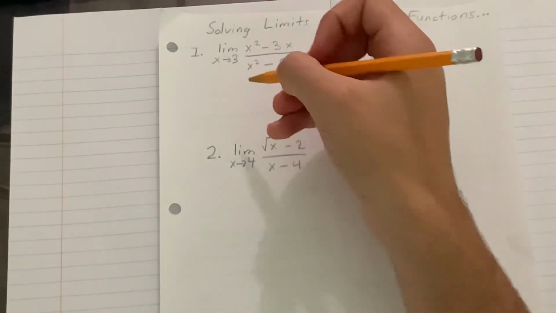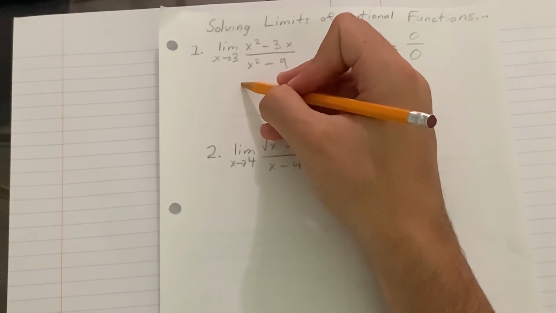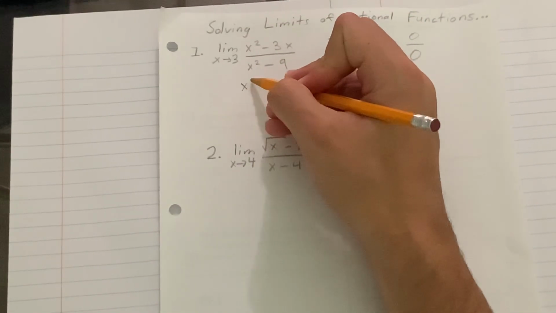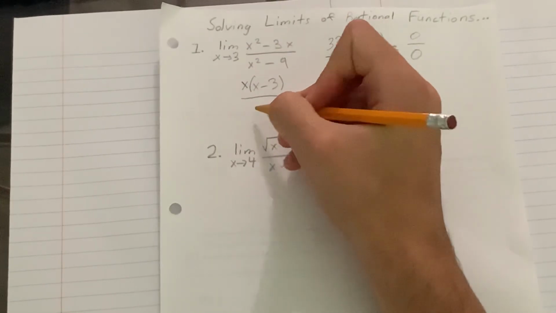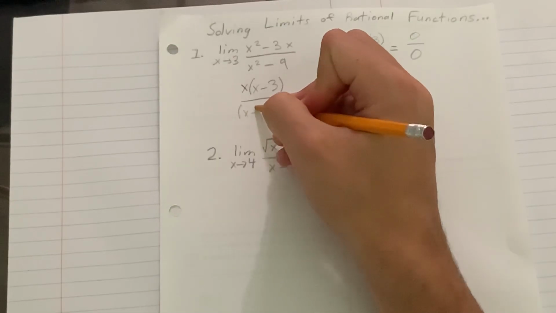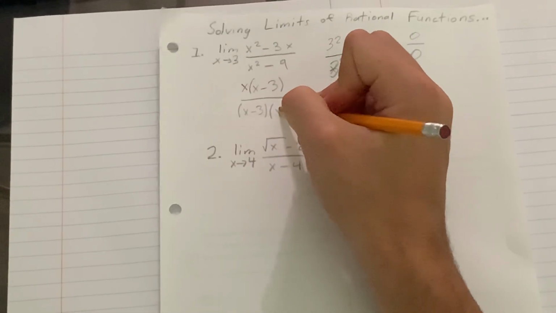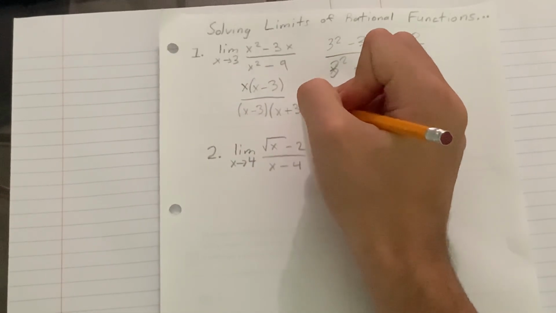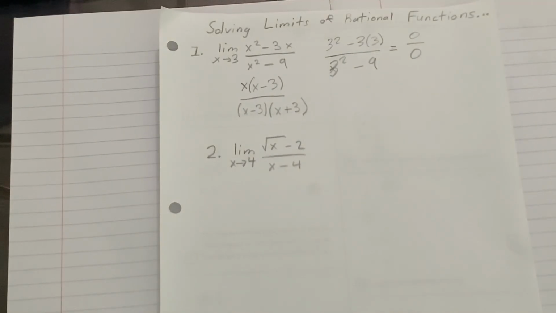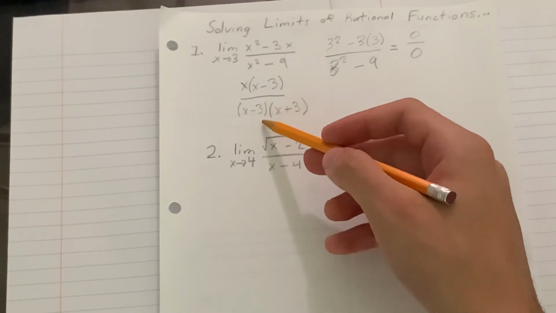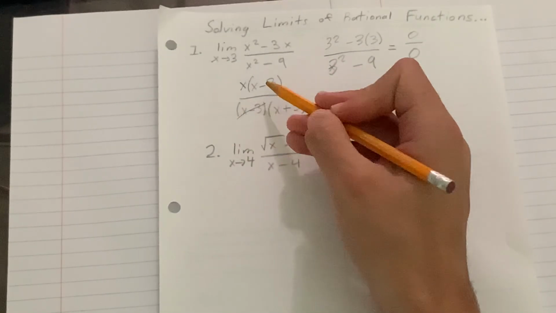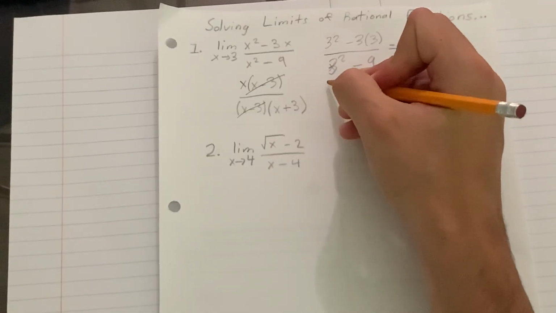So what we do is we simplify the top numerator and then simplify the denominator, like this, as you can see. And we have x minus 3 here, x minus 3 here, cancels out.